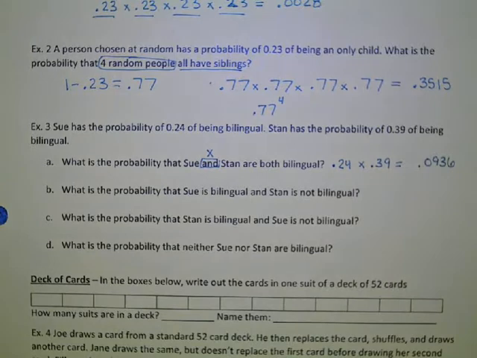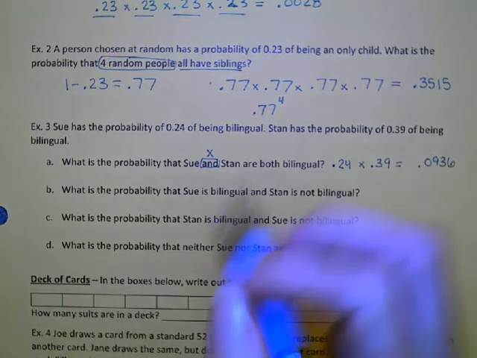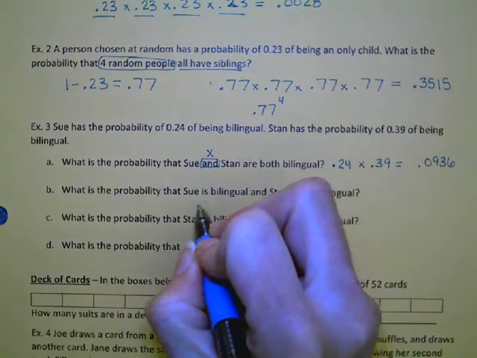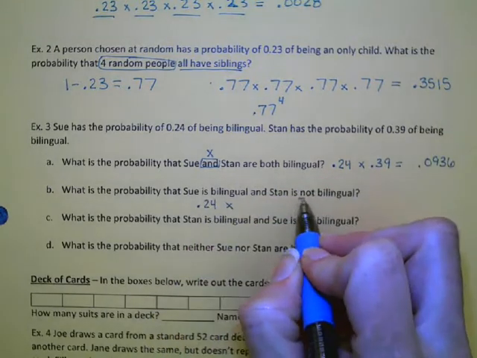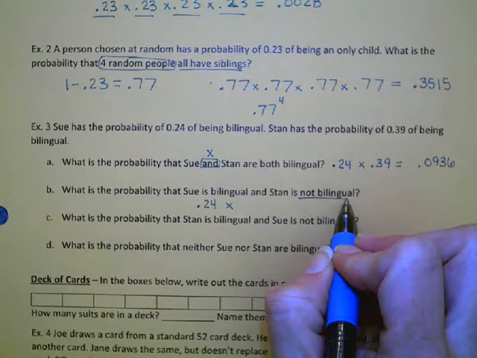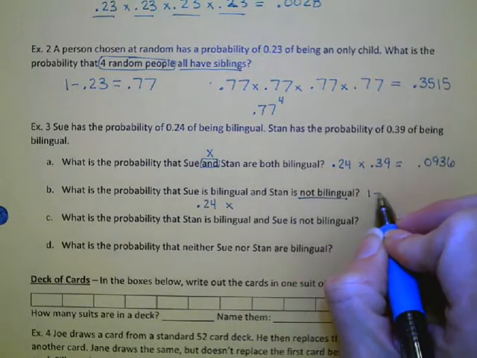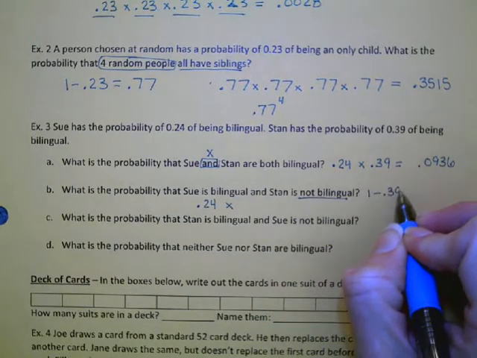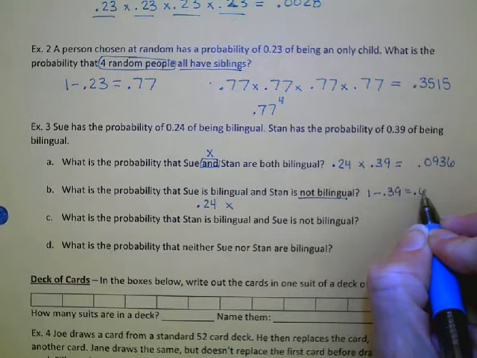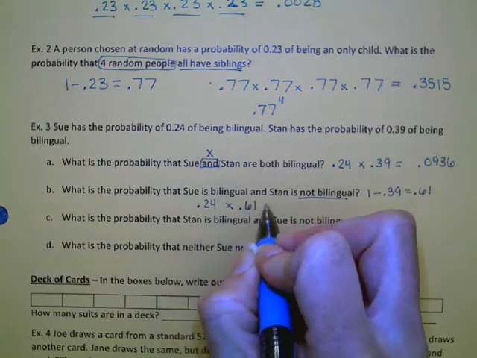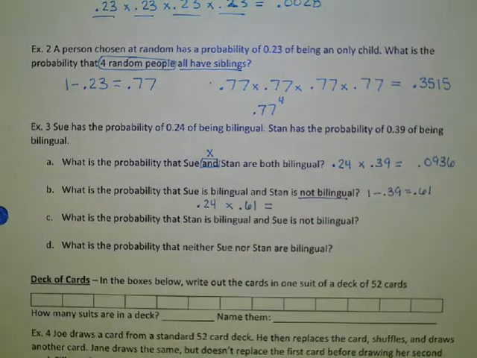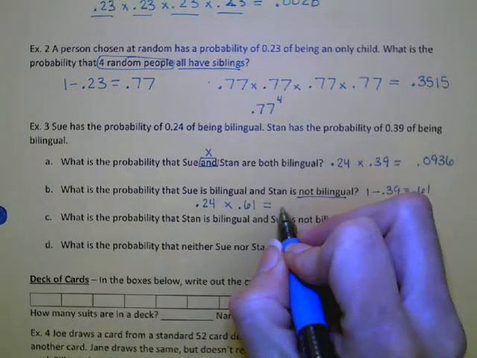The next one says Sue is bilingual, so we know that as 0.24, times Stan is not bilingual. So if you take 1 minus 0.39, you're going to get 0.61. So we're going to do 0.24 times 0.61 to figure out what this probability is. 0.1464.